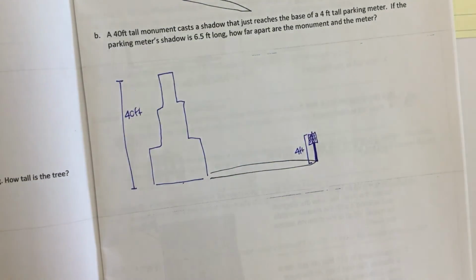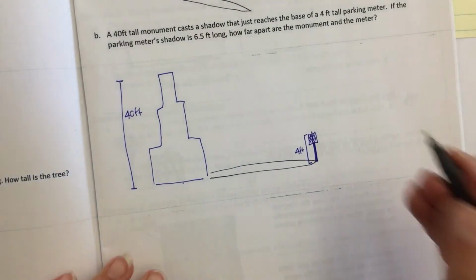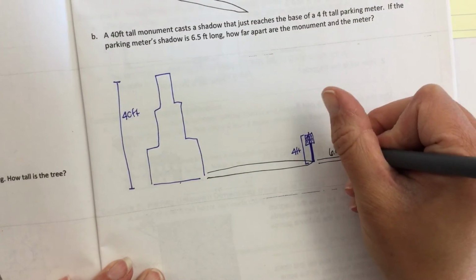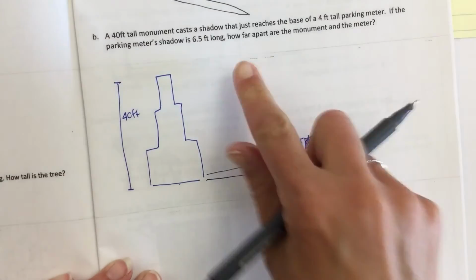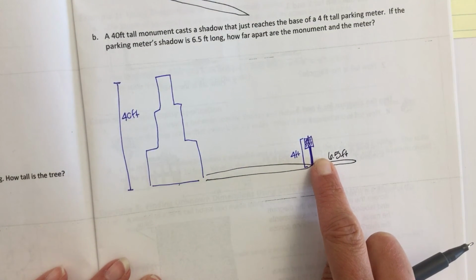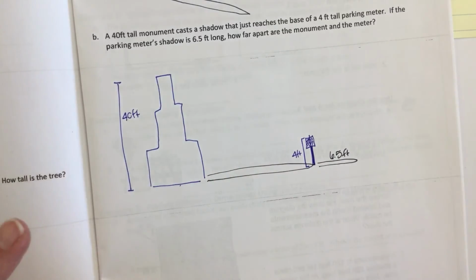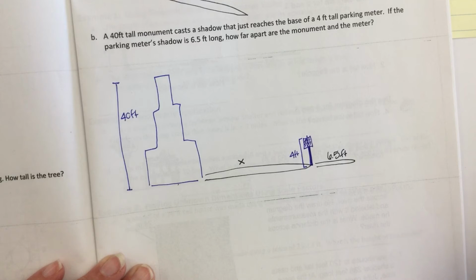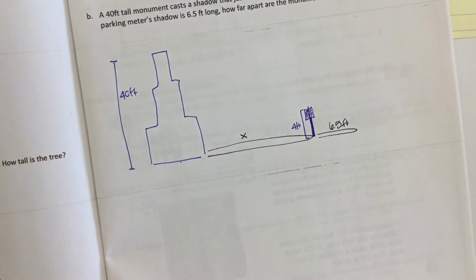Okay, if the parking meter's shadow is 6.5, how far apart is the monument and the parking meter? We can find this distance because really what they're asking for is how far is the shadow? How big is the shadow of the monument, right?